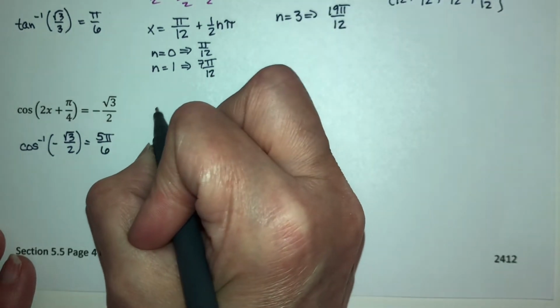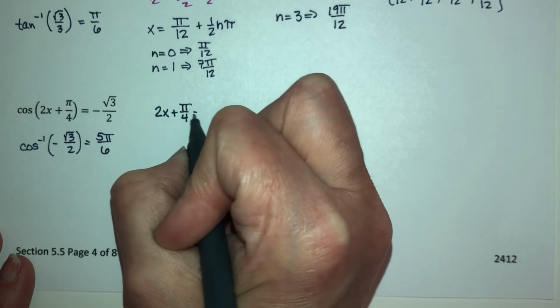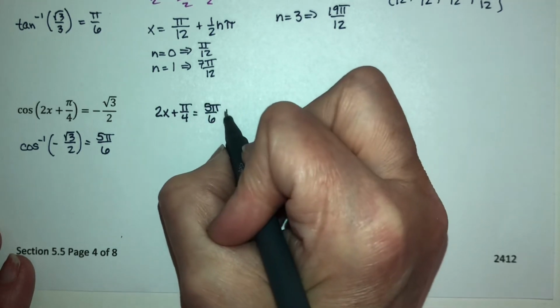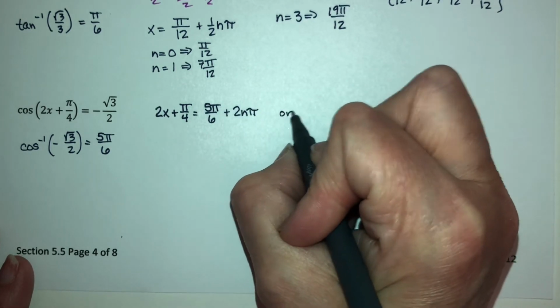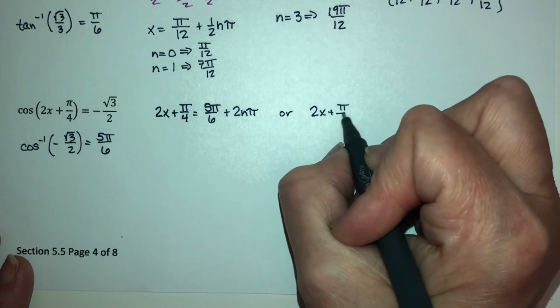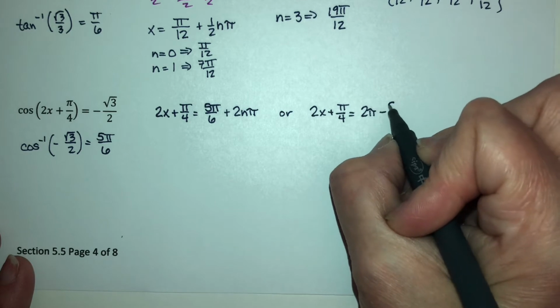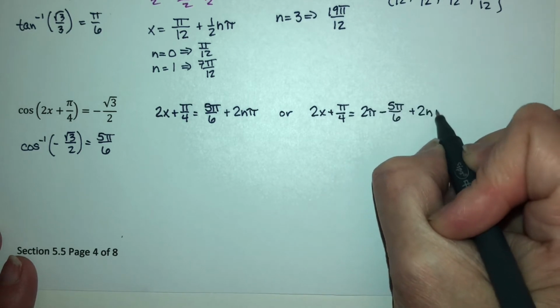So we have 2x plus pi over 4 is equal to 5 pi over 6 plus 2n pi, or 2x plus pi over 4 is equal to 2 pi minus 5 pi over 6 plus 2n pi.